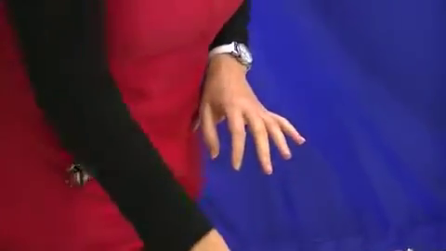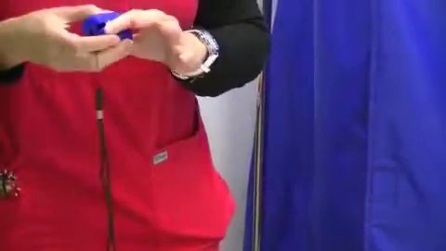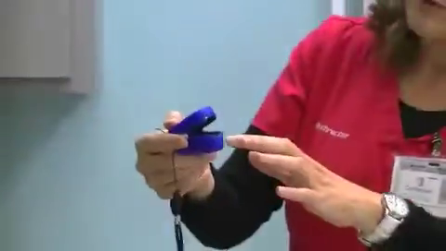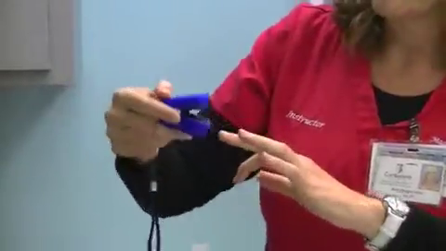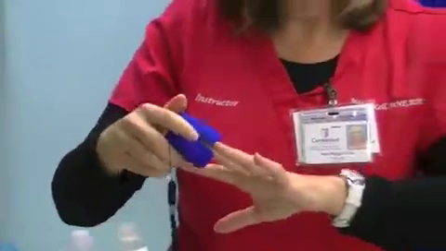And it interferes with the signal. Okay, so now I'm going to put on the pulse oximeter. I'm going to make sure this has a couple diodes in here. The diodes need to be lined up. Now that it's dry, I'm going to put this on the patient's finger.